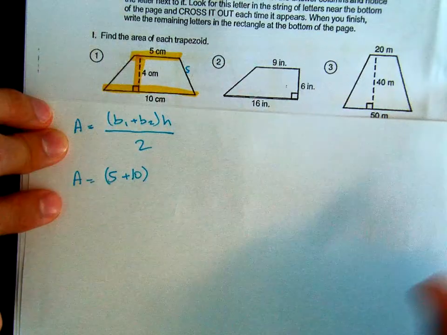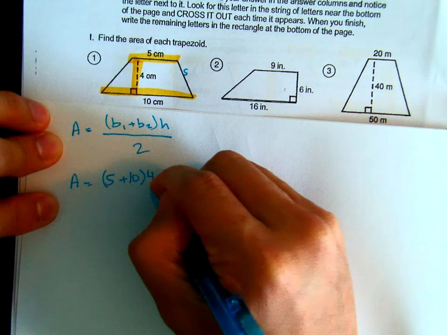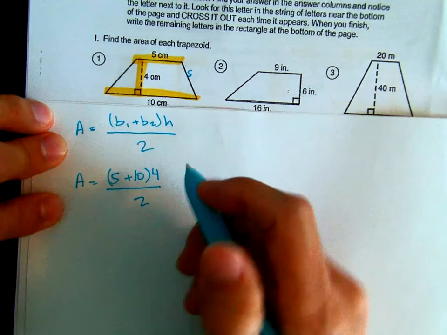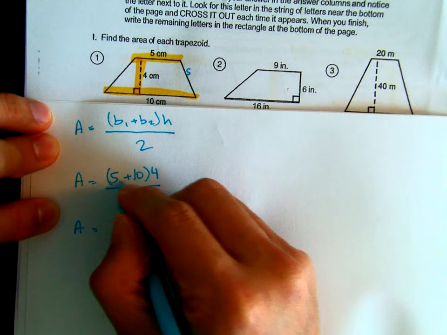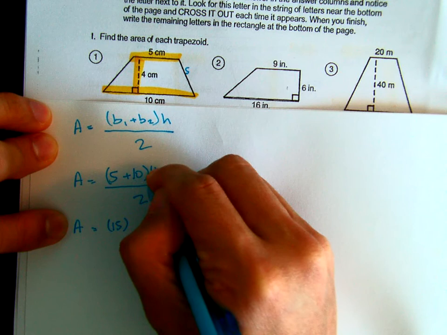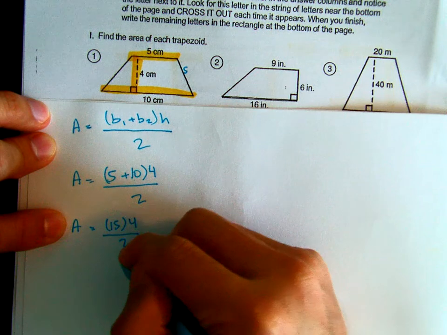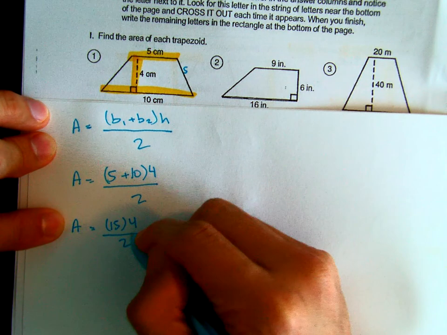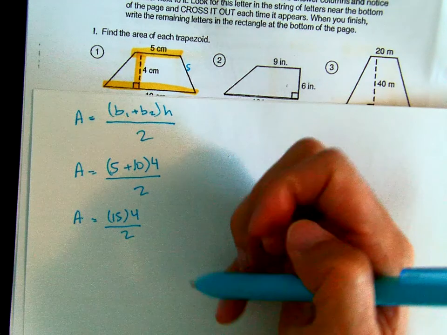Okay, and so our height, we're going to replace h with 4, and then our formula says we need to divide everything by 2. So let's simplify this. I'm going to write A again. 5 plus 10 is 15 times, bring that 4 down, divided by 2. And from here, some people like to reduce and say, oh, 2 goes into 4, so you can replace 2 with 1 and 4 with 2, but I'm just going to multiply it out. You can do some calculator work.